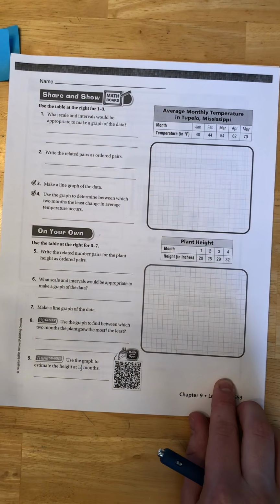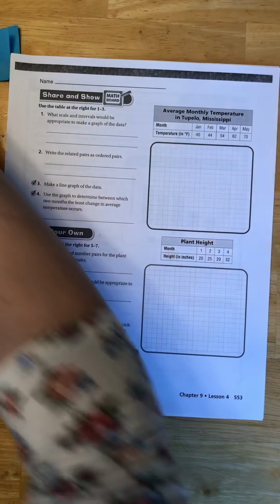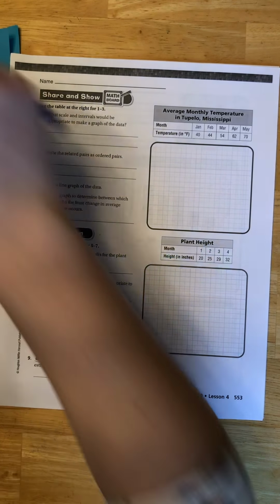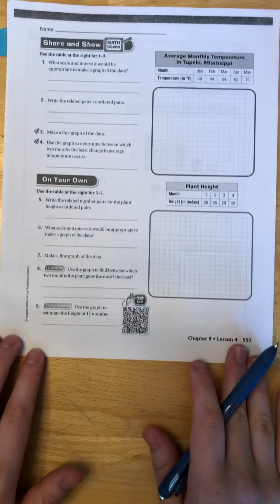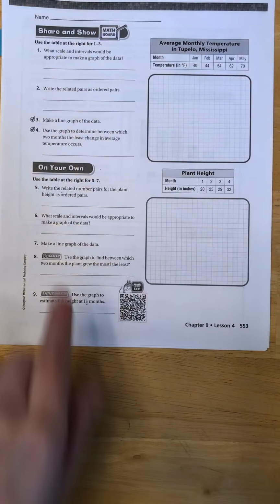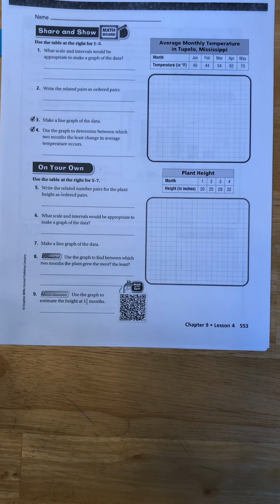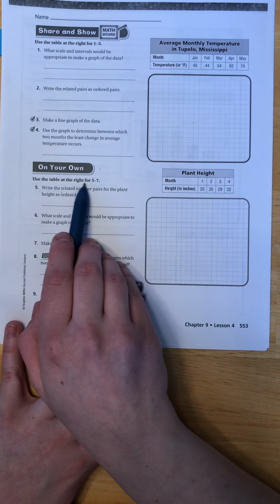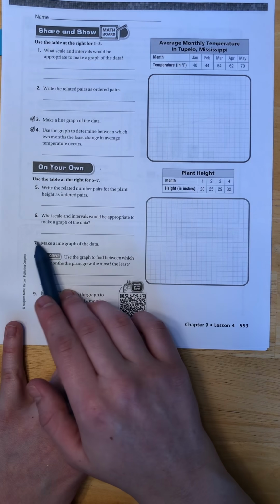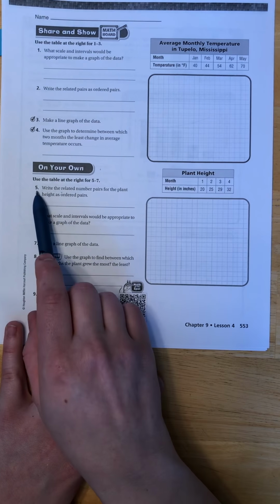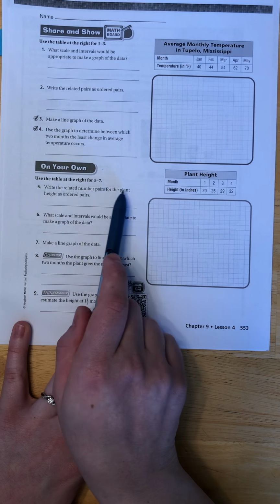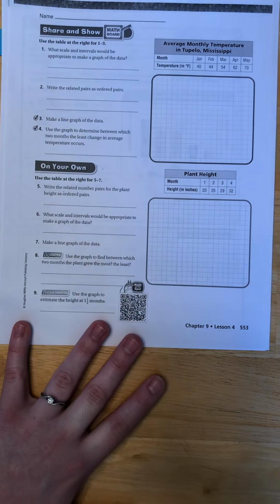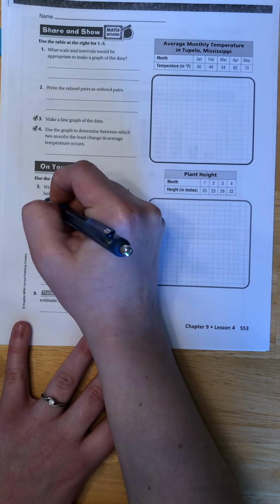Okay. I want to do one more with you before you do your homework. Let's do this one down here, the on your own one. All right. Use the table at the right for numbers 5 through 7. There they are. 5. Write the related number pairs for the plant height as ordered pairs.